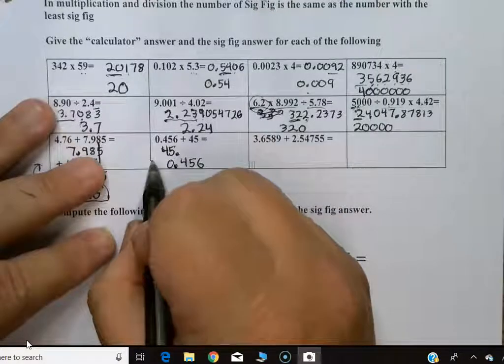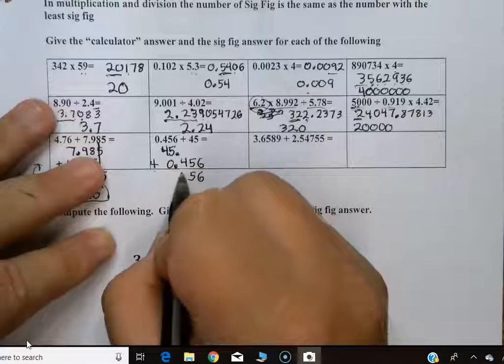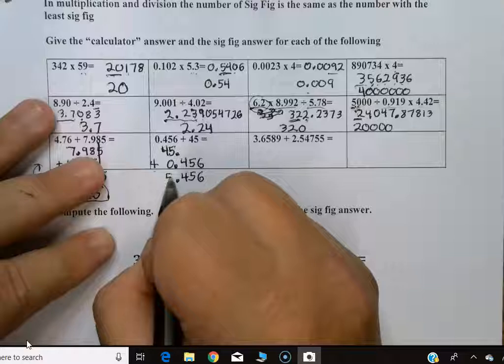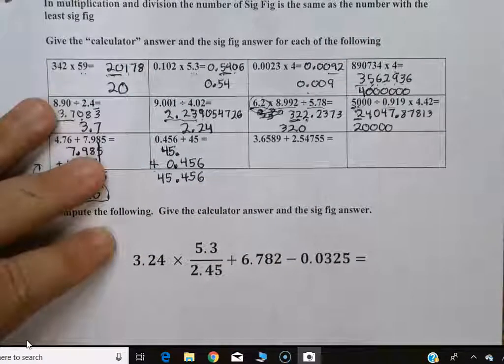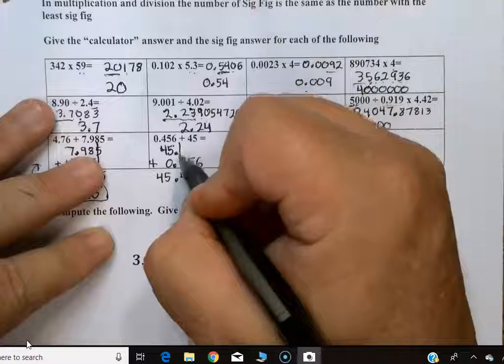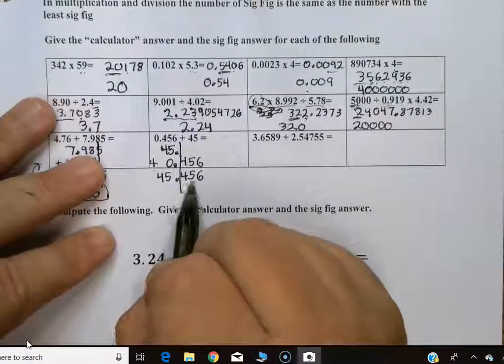So let's add those two together. So 6, 5, 4, decimal, 5 and 0 is 5, and 4. And there you go, you get 45.456. But there's nothing after the decimal place here, so you draw a line right down like that. Okay, and there you go.